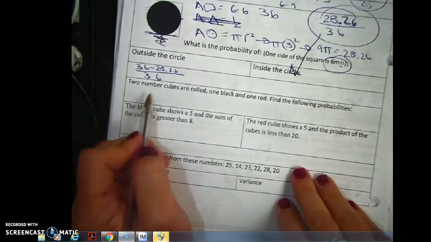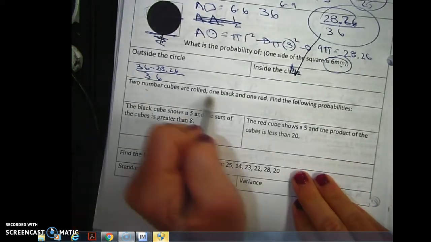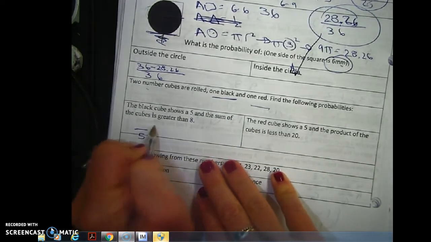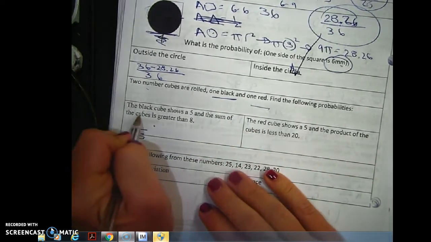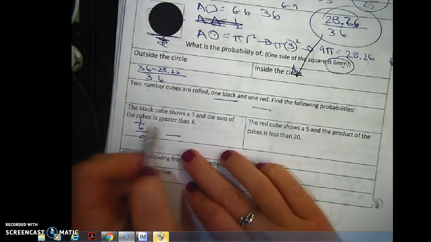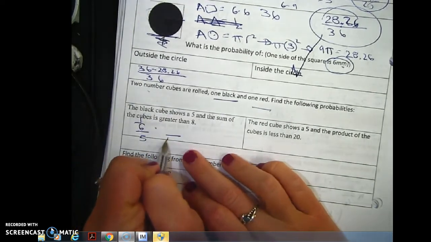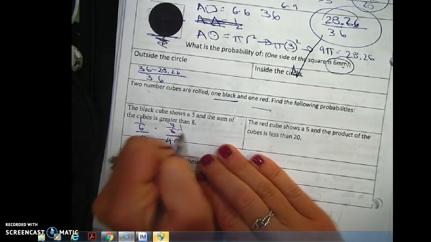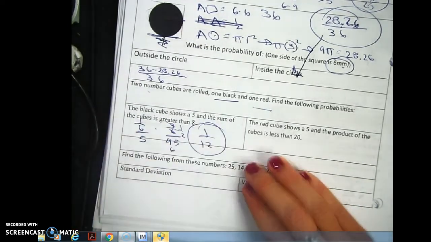Next problem, 2 number cubes are rolled. We got a black one and a red one. So the black one shows a 5, and the sum of the cubes is greater than 8. So, okay, there's only one 5 on a cube. So if it's greater than 8, 4, 5, and 6 will work. That's 3 out of 6, which is 1/2, which is 1/12.